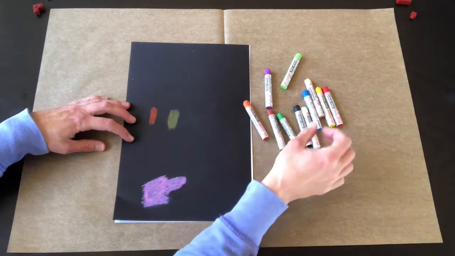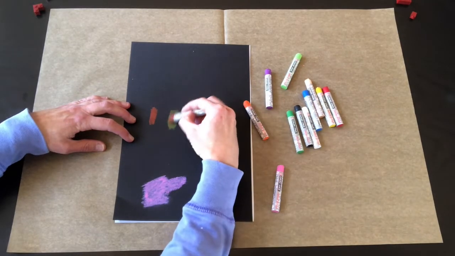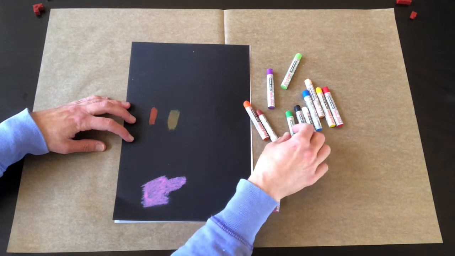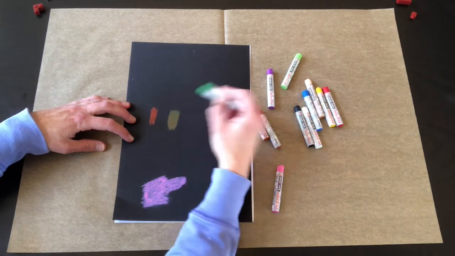So my blending's coming out a little more green than I'd like, so I'll add a little more of this brown. That's the beauty of oil pastels. You can just keep blending until you get the color you like.